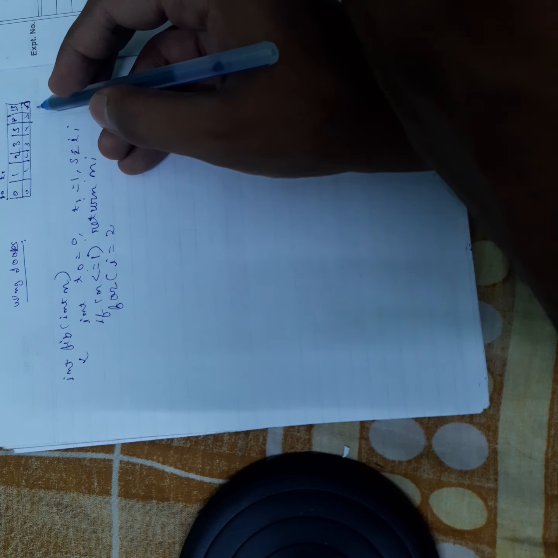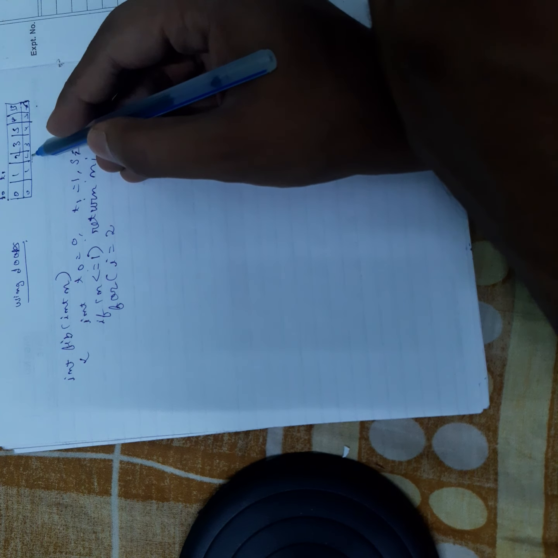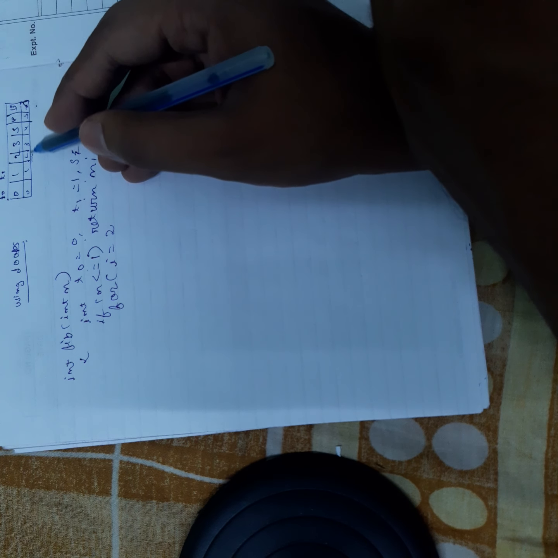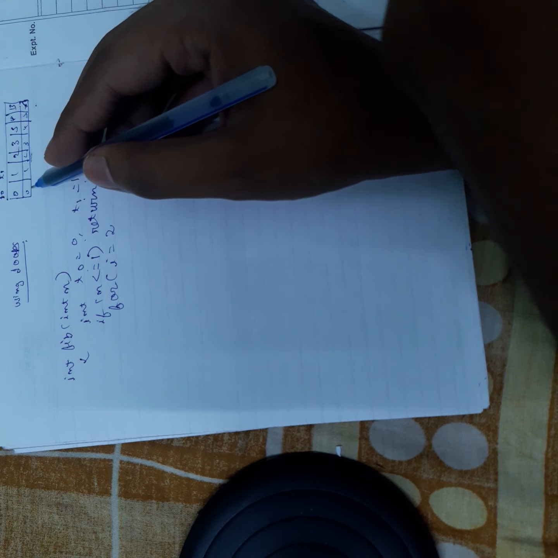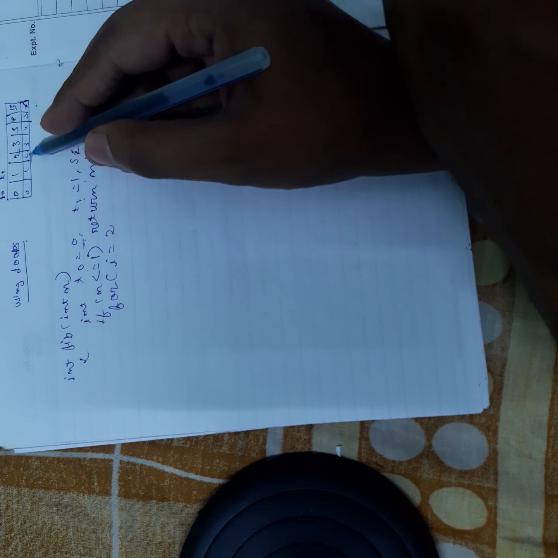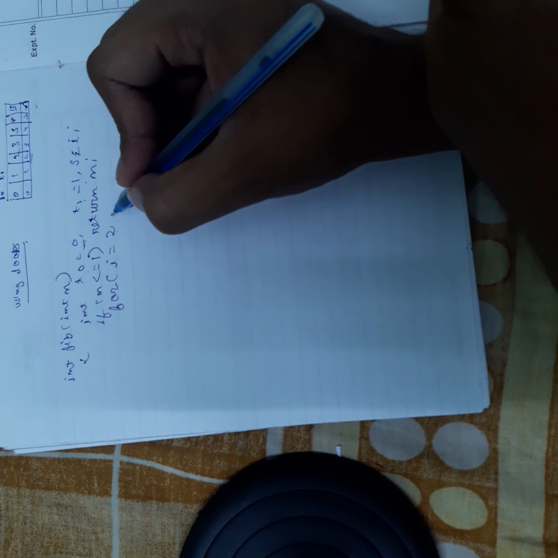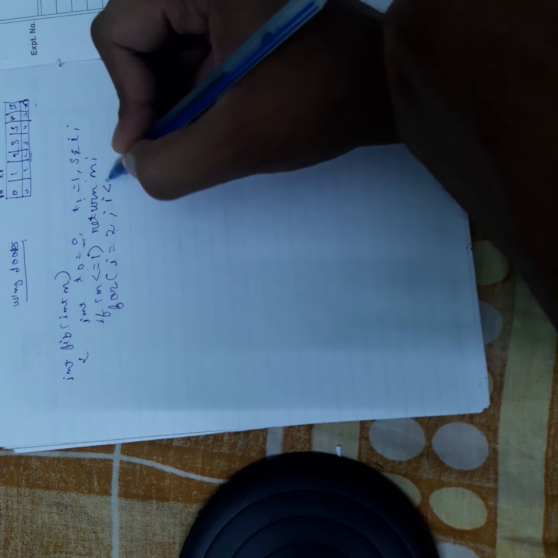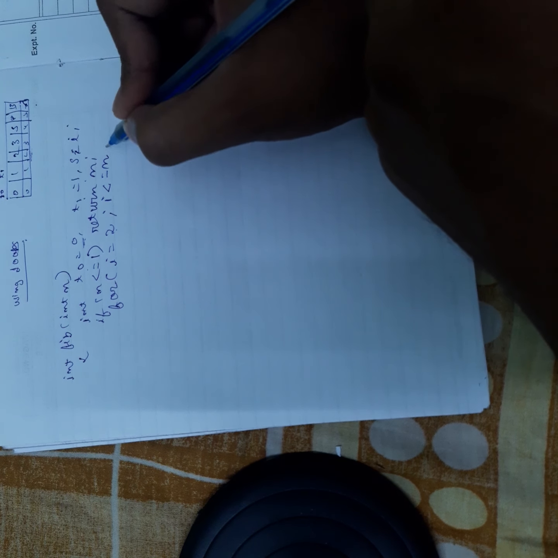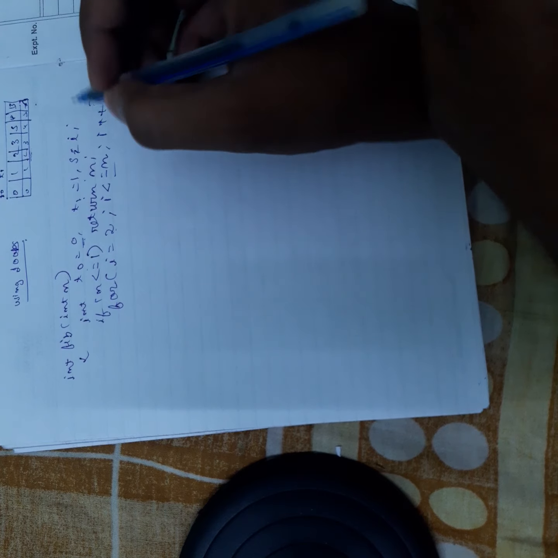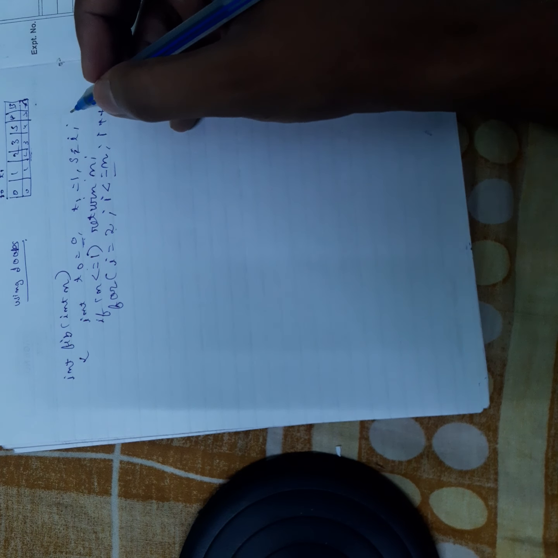So the loop will start from 2, not from 0, because I have already created those here. So i is equal to 2, i less than or equal to n, with the increment i plus plus.